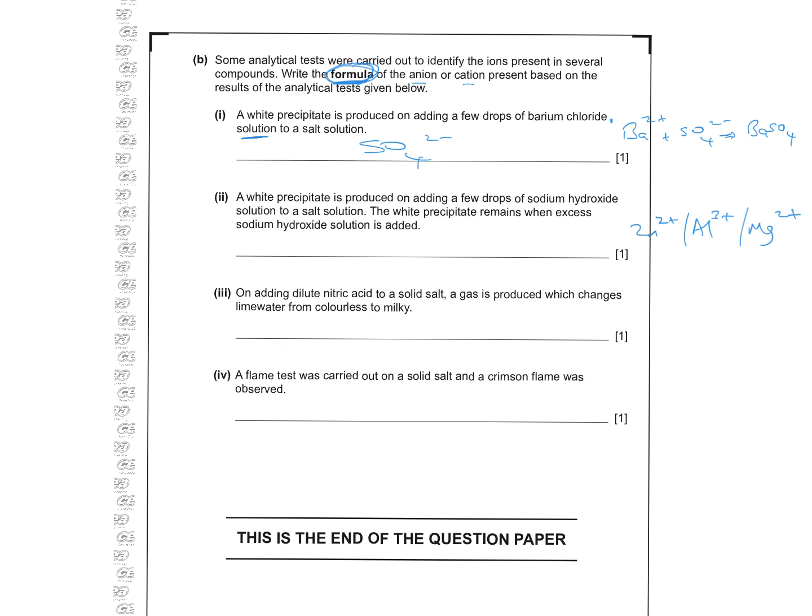So when you add excess sodium hydroxide solution, the precipitate that formed in the zinc solution disappears. And the same thing happens with the aluminium solution. So these two get a white precipitate, but then that precipitate disappears in excess sodium hydroxide solution. But with a solution containing magnesium ions, the white precipitate remains. So this here is going to be Mg2+. Again, it's the formula that's required.